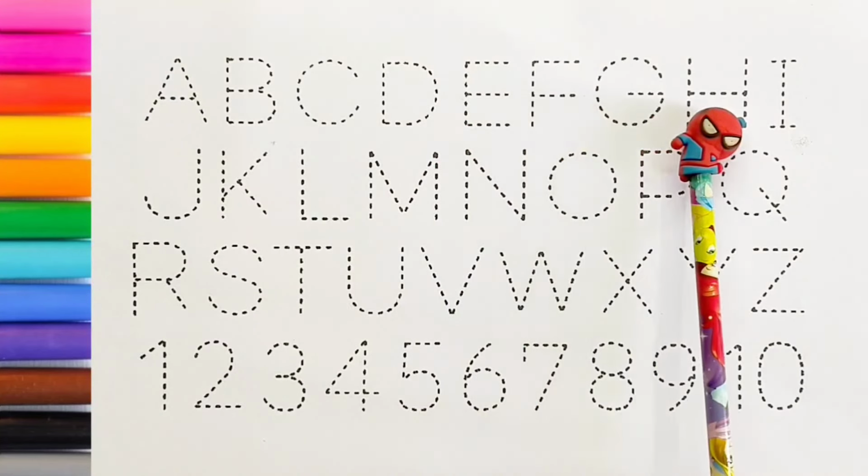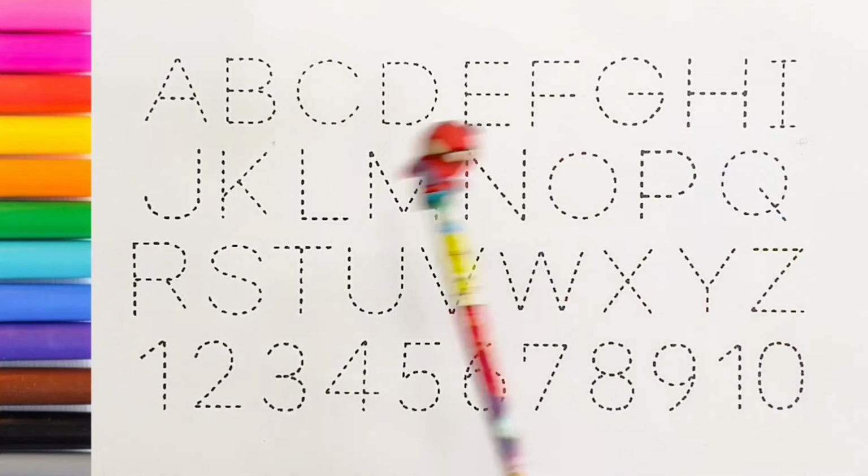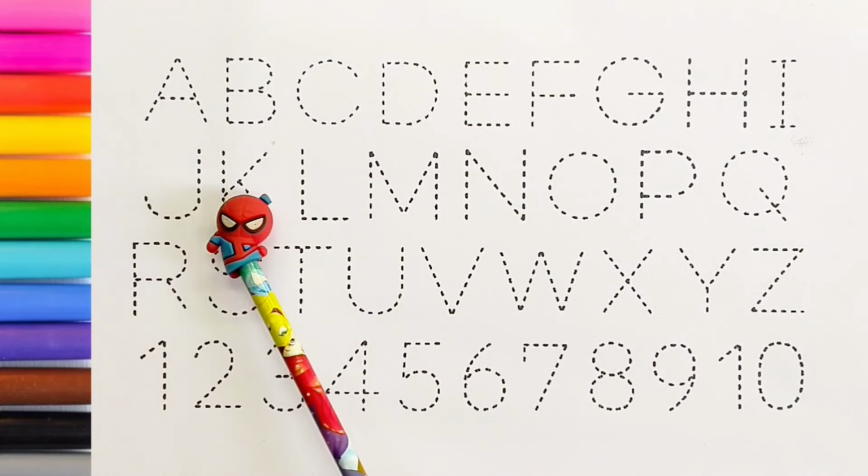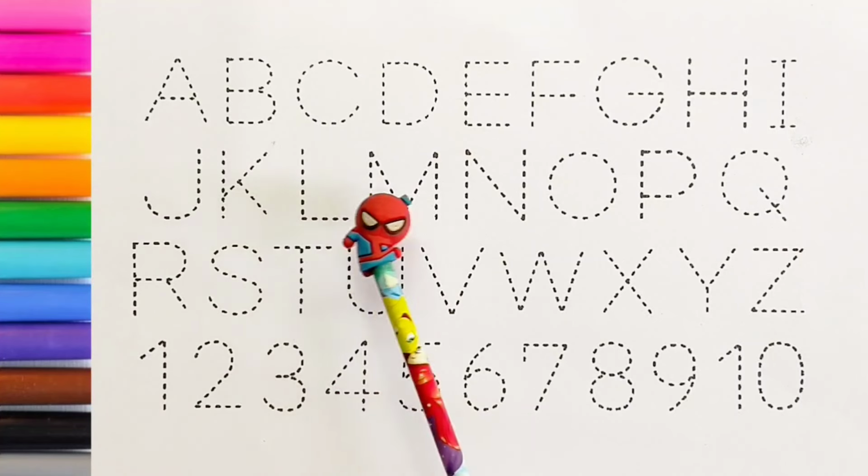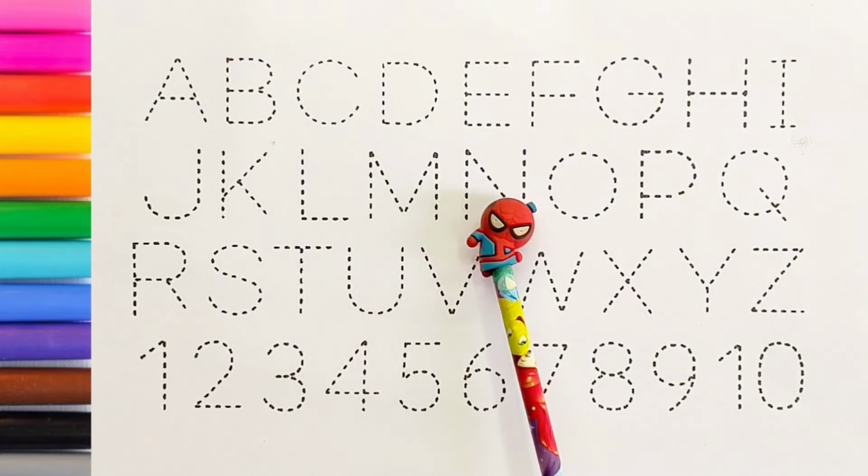H, I, J, K, L, M, N, O, P, Q, R, S, T, U, V, W, X, Y.